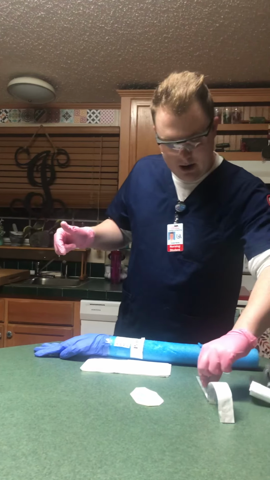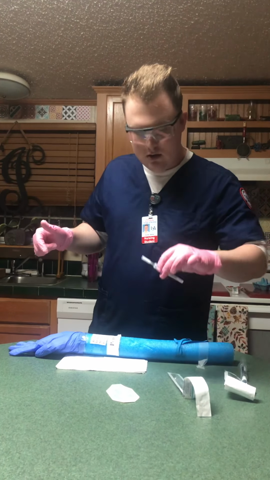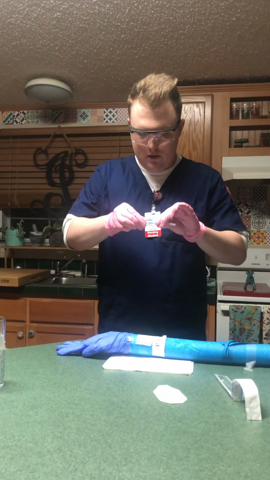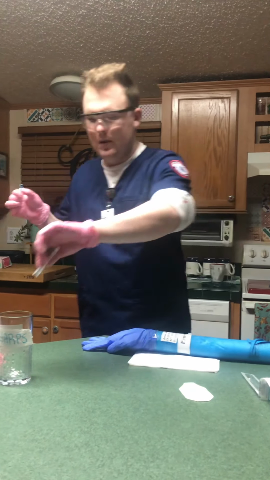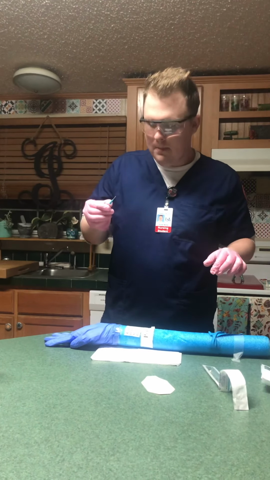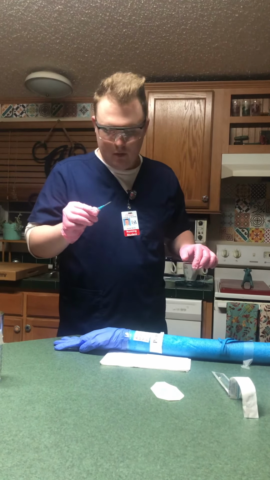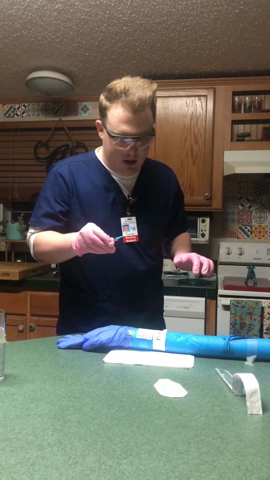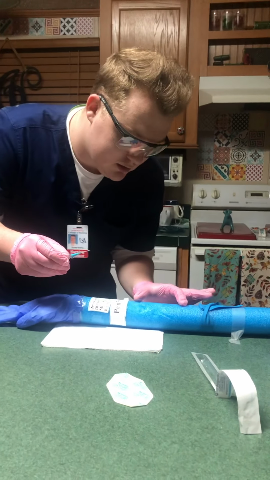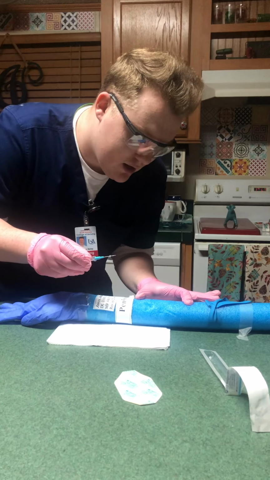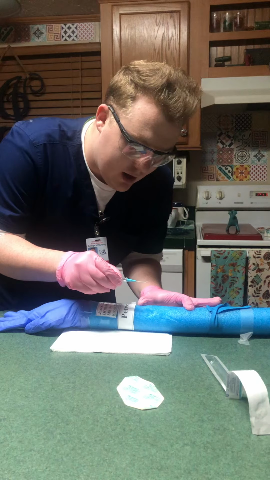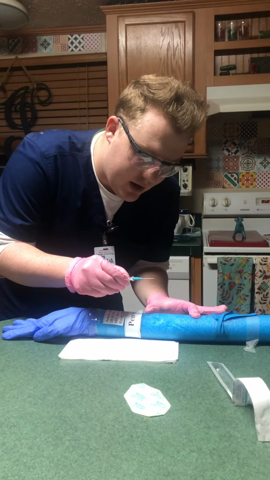So I'm going to get my over-the-needle catheter. And I'm going to remove the cap, dispose of this in the sharps, and I'm going to have it placed bevel up. And now, without touching the exact vein, I'm going to spread and hold traction. And I'm not going to let the hub of the catheter touch my thumb. And I'm going to insert at a 10 to 30 degree angle, bevel up.